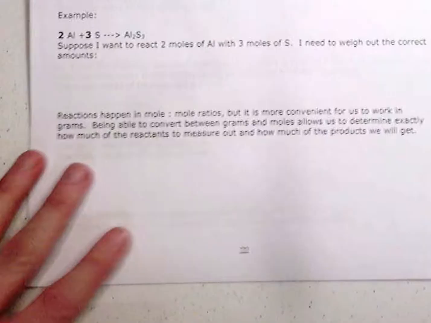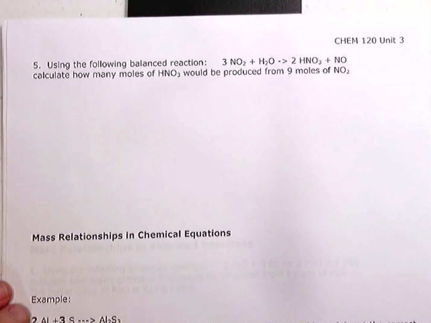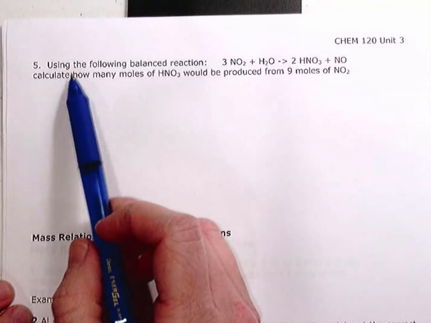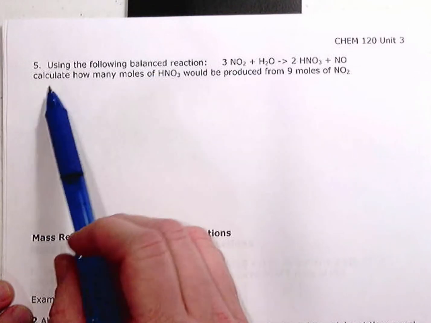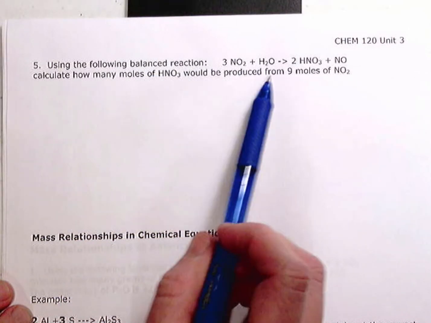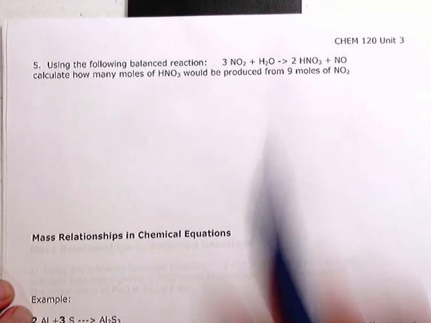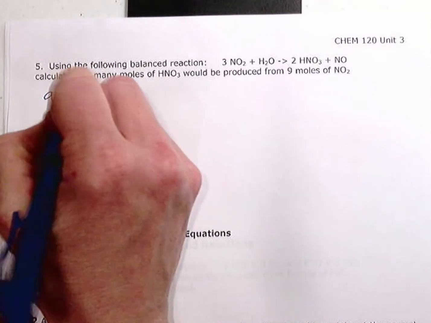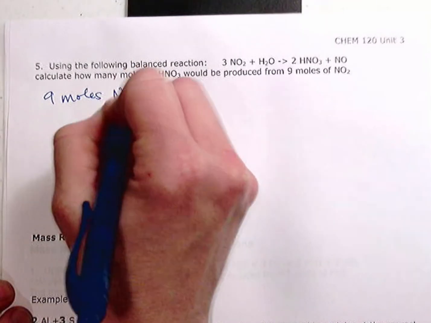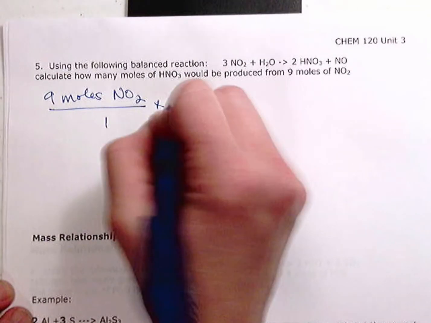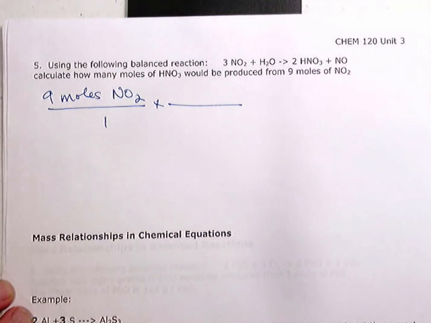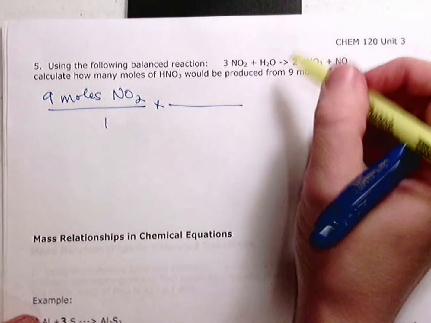Okay, and then we have another practice problem. The last one, using the following balanced reaction, calculate how many moles of HNO3 would be produced from 9 moles of NO2. So we're looking for HNO3.